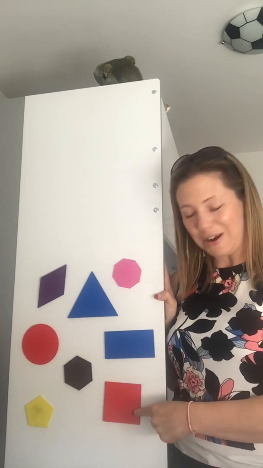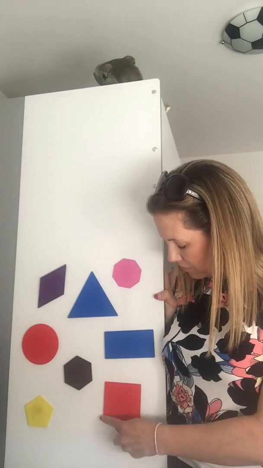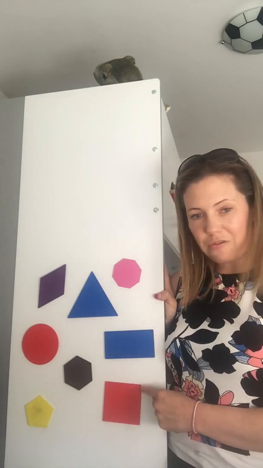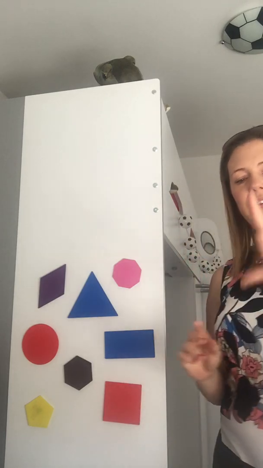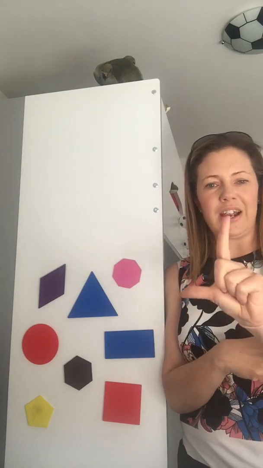It's the square. Well done. The square has got 1 right angle, 2 right angles, 3 right angles, 4 right angles, where the sides meet in an L shape, which makes 90 degrees, and that is called a right angle.